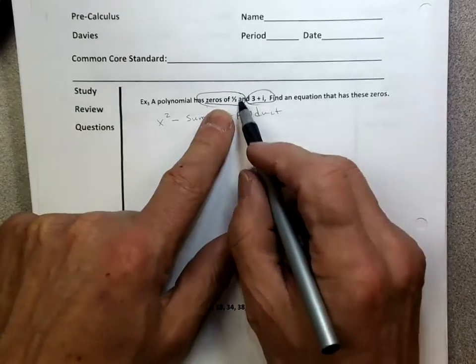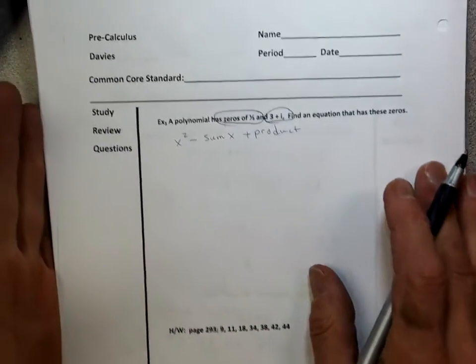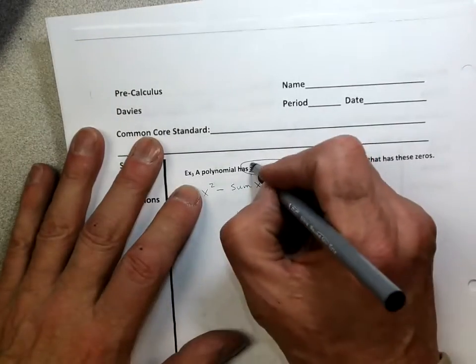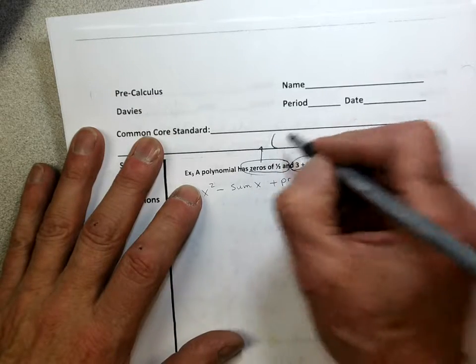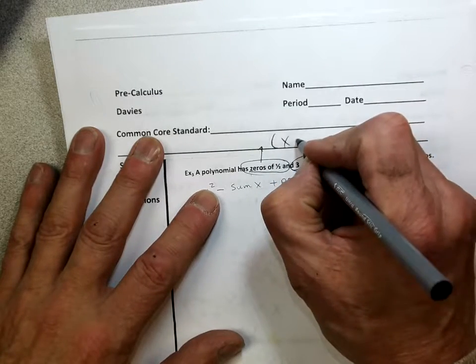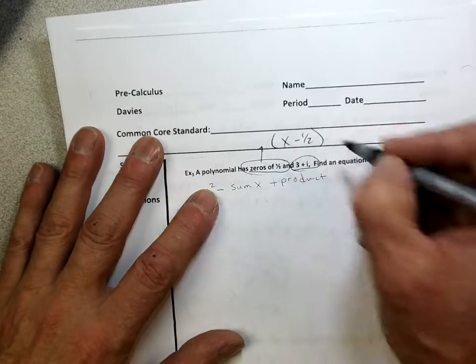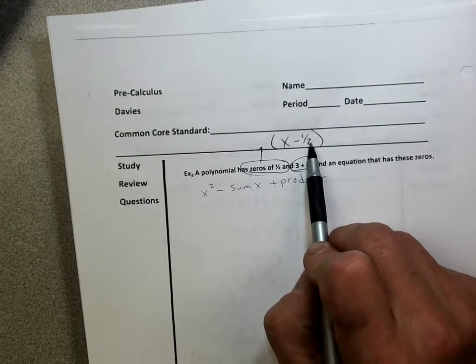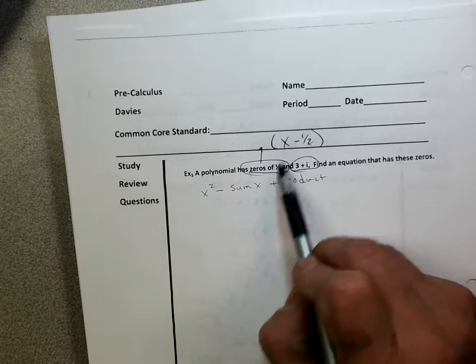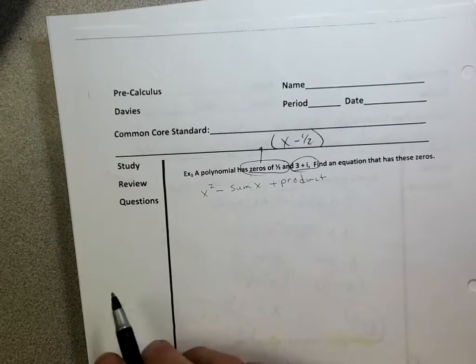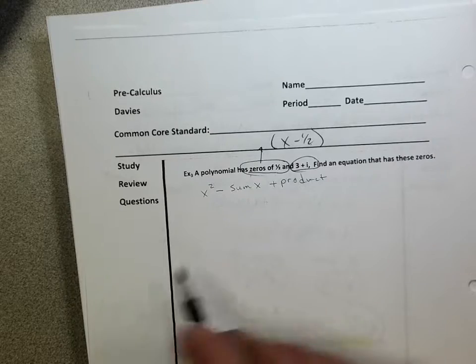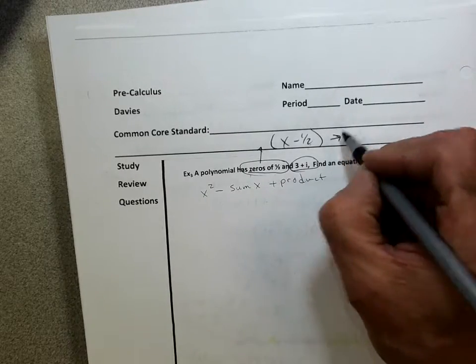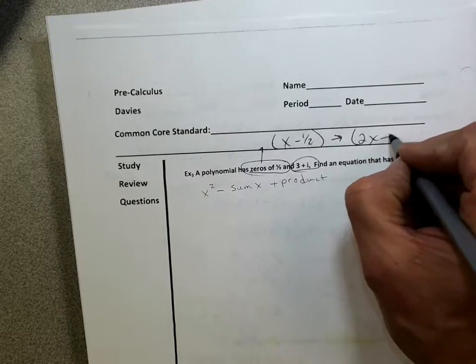I do know that the 1/2 could have come, and I'll put this up above, from x minus 1/2. So if I set that equal to 0, then we'd get 1/2, right? So we want to put this back into a factored form, okay? So a better way to write that would be really a 2x minus 1, okay?